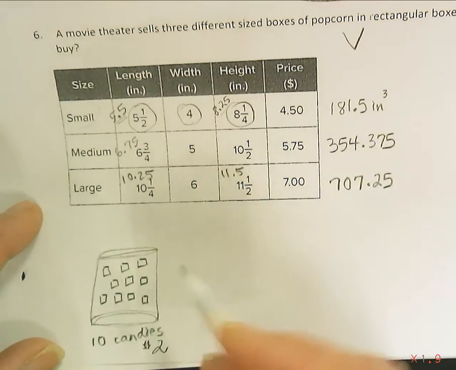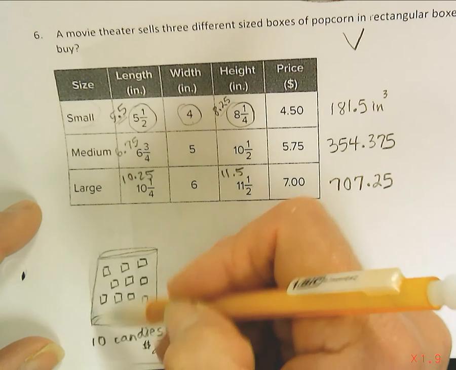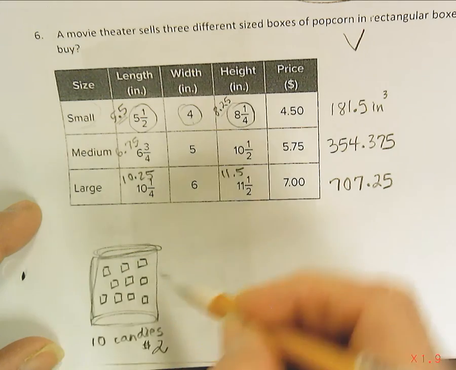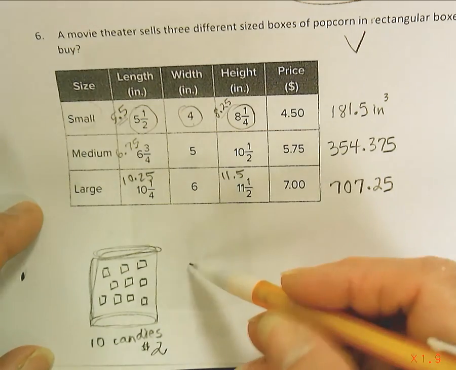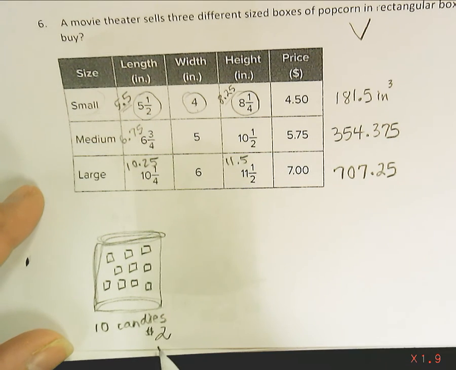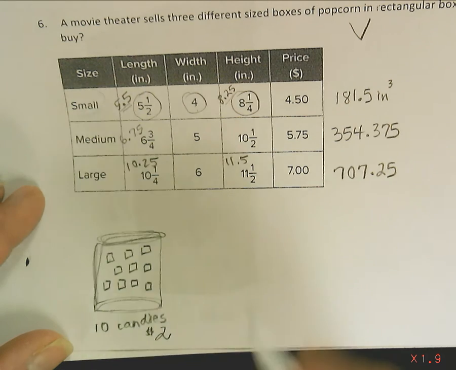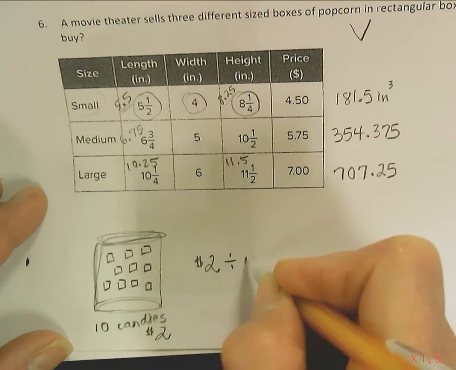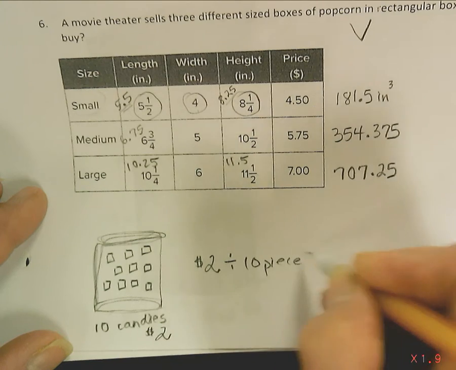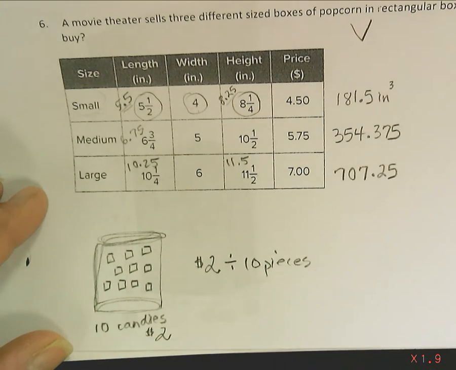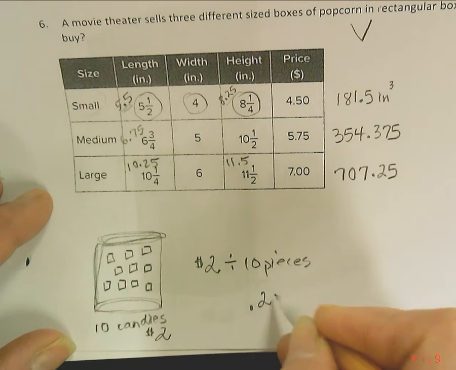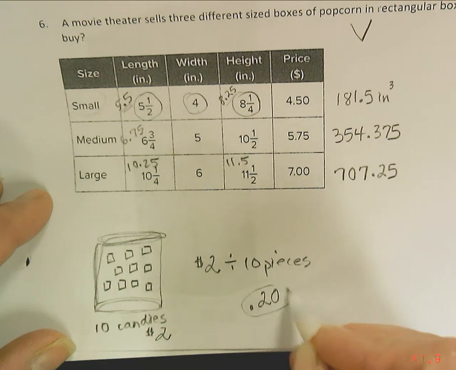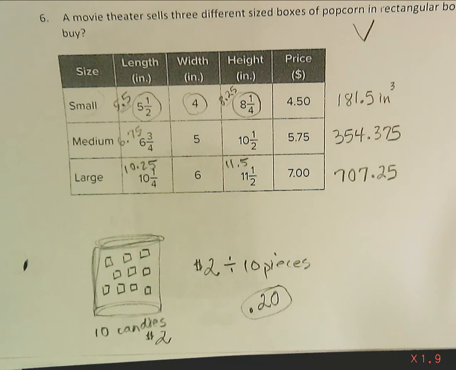Now, I want you to break away from that for just a minute. Let's think of something a little simpler. Here's that bag of candy I was telling you about. It's got 10 pieces in there, all right? 10 candies for $2. If I wanted to know the cost of each individual candy, I would take $2 divided by 10 pieces, and that would give me 0.2, and we're dealing with money, so that's 20 cents for each candy, okay?